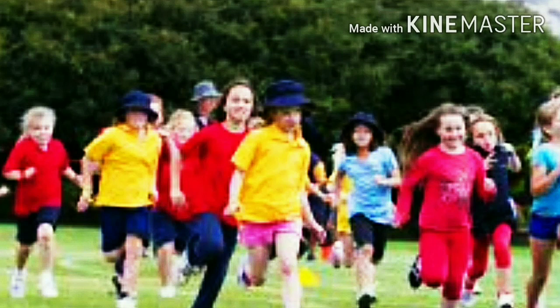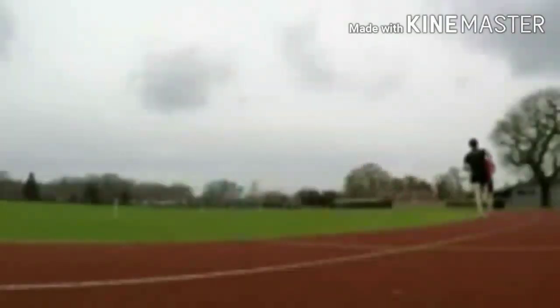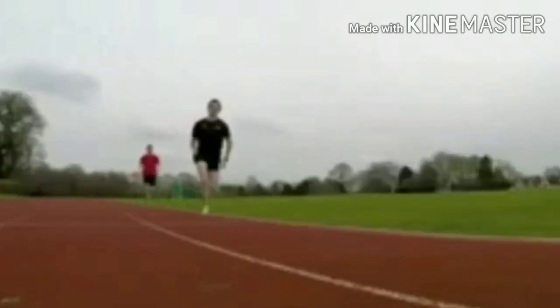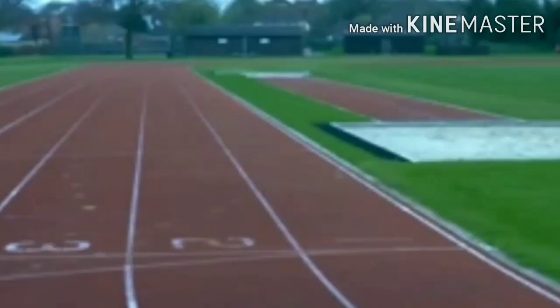The purpose of the 9-minute and 12-minute run and walk test is to test aerobic fitness, the ability of the body to use oxygen to power it while running.